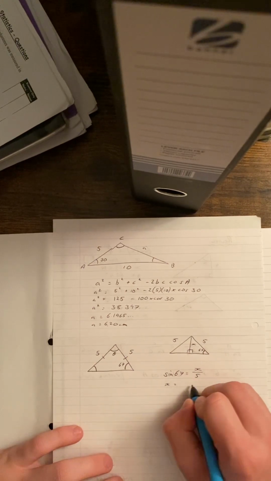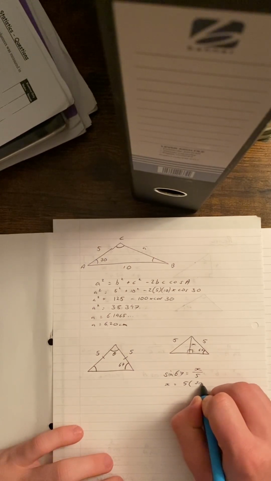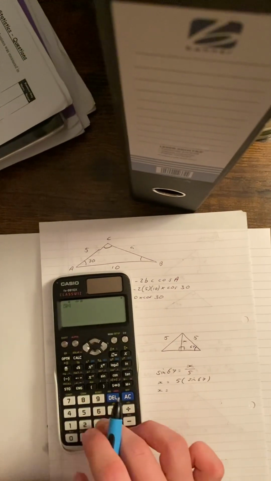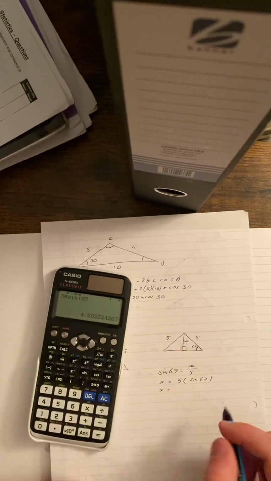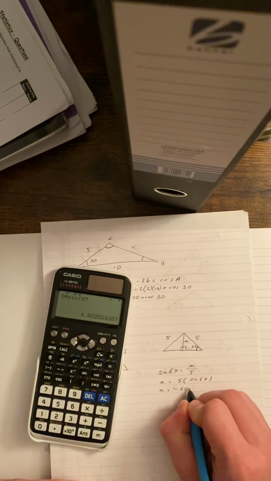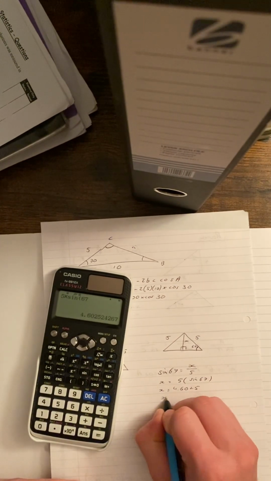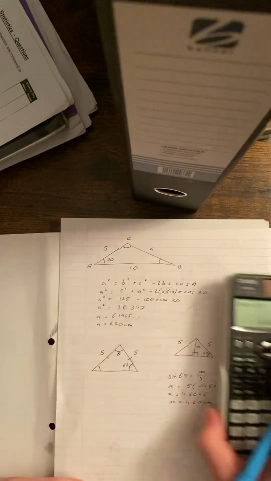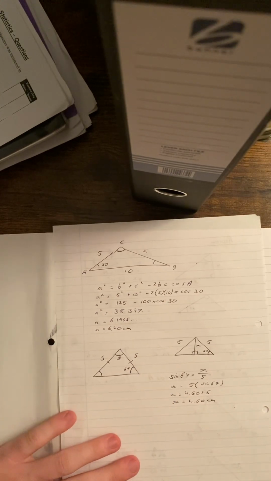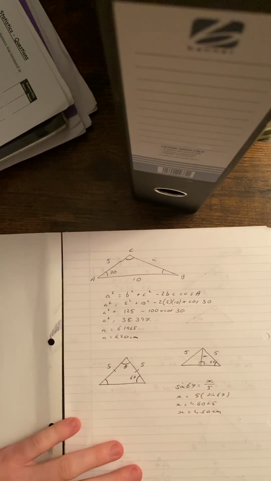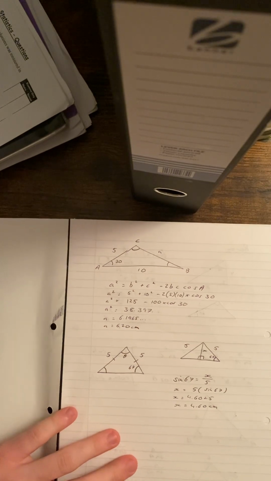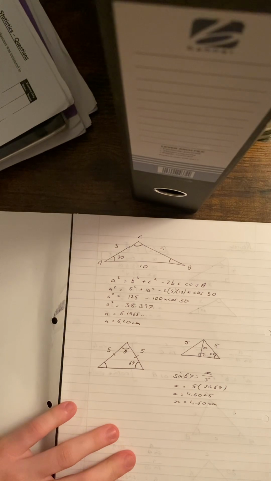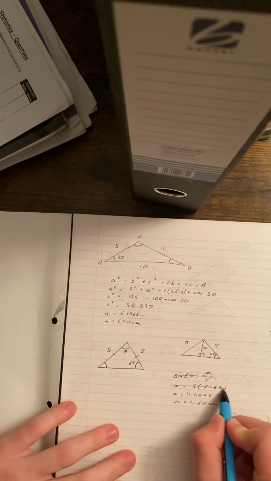So x is equal to 5 lots of sine 67. So x is equal to 4.6025. 4.60 centimeters. Okay. And then once we found, oh, sorry, I've done that all wrong. You don't even need to do that.